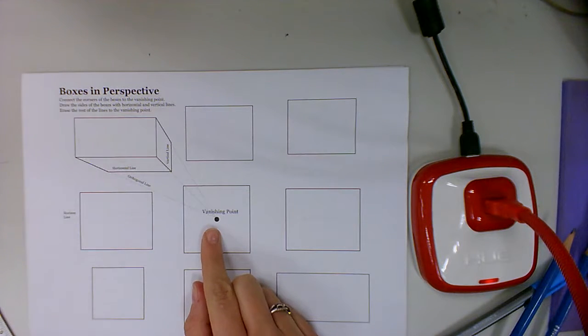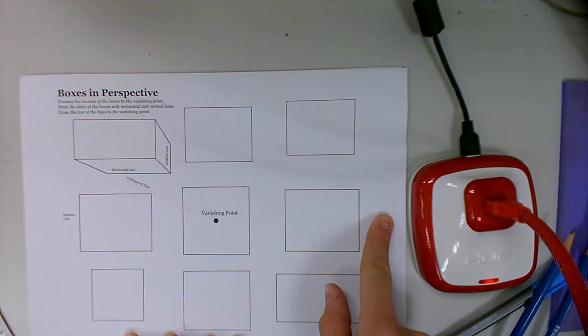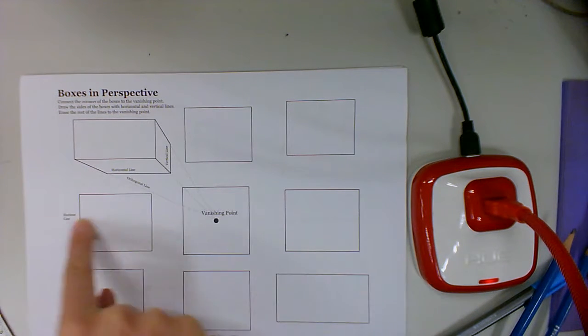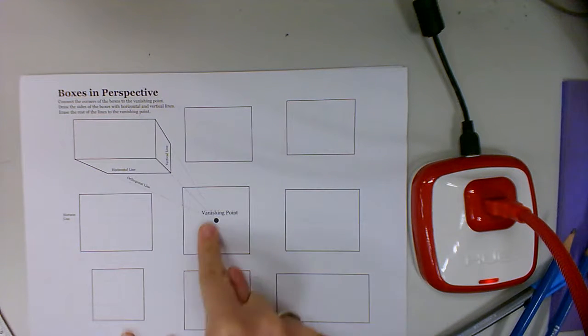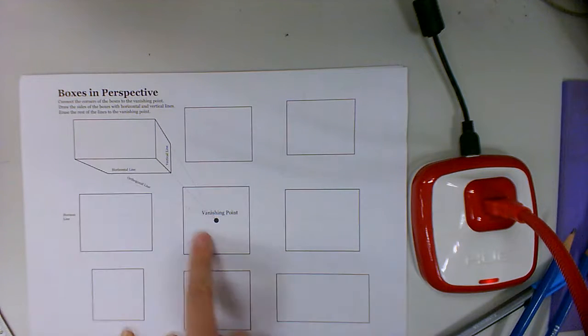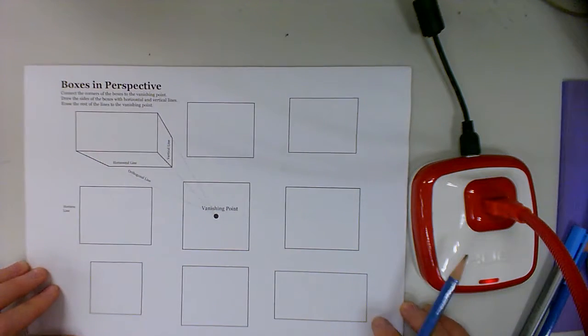You have some boxes that are above the vanishing point or the horizon line. You have some that are on top of the horizon line, and you have some that are below. So our lines are going to go all towards the vanishing point, and you'll be able to see the different perspective of the boxes based on where they are located.